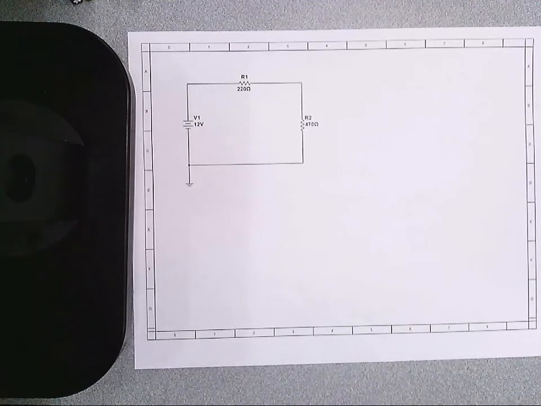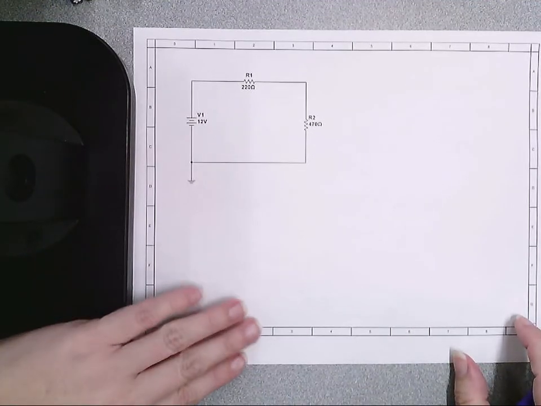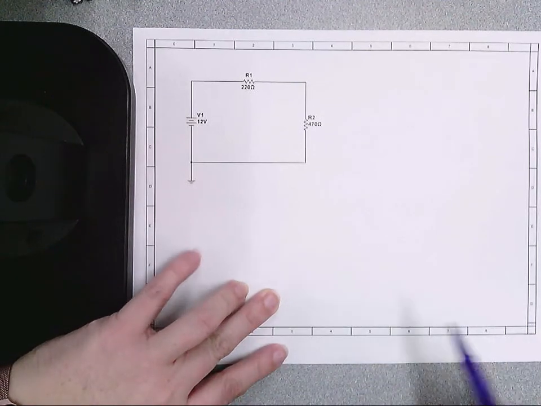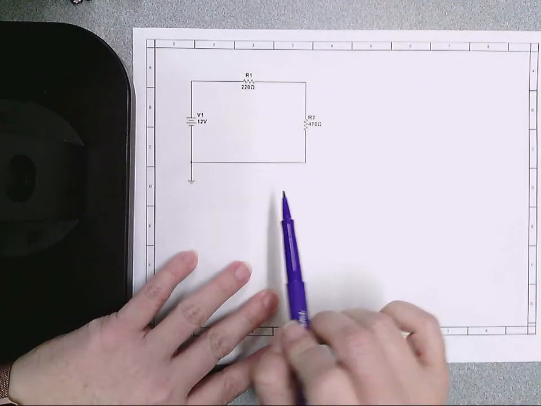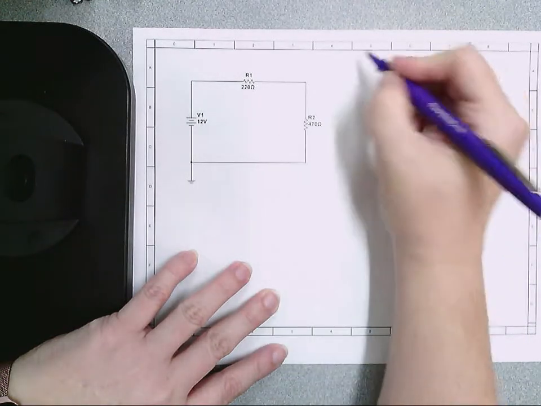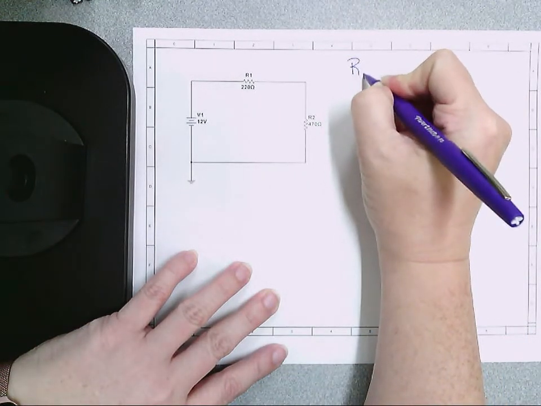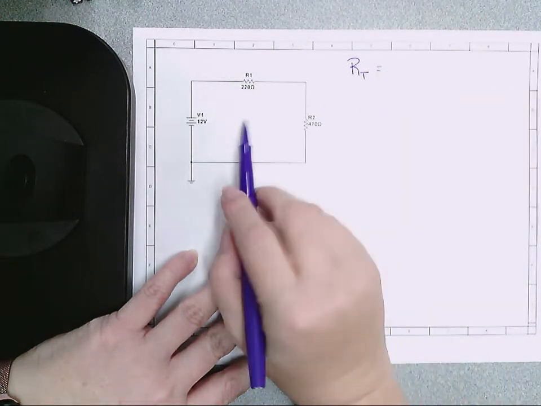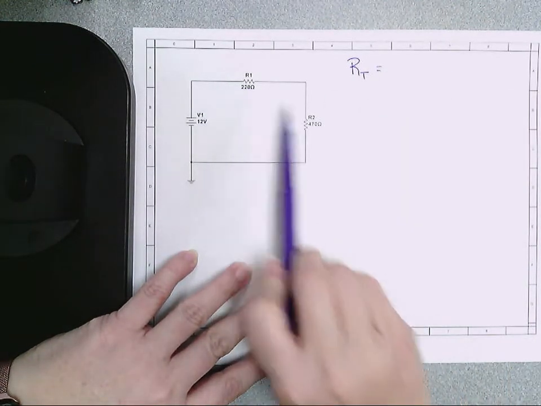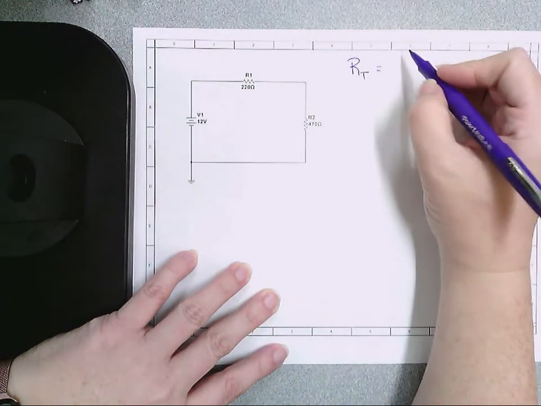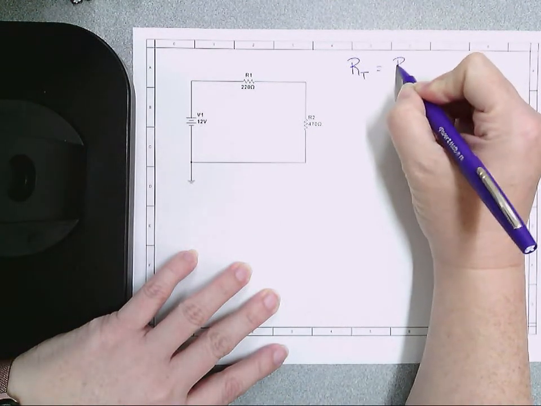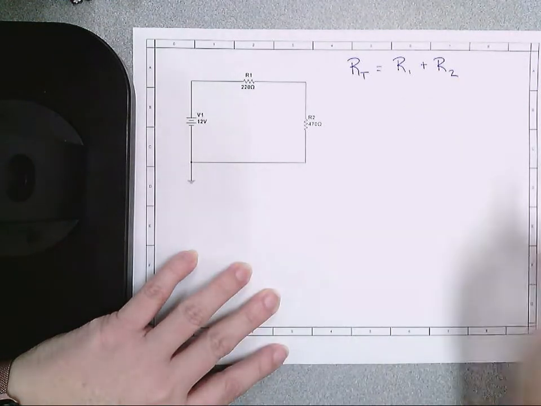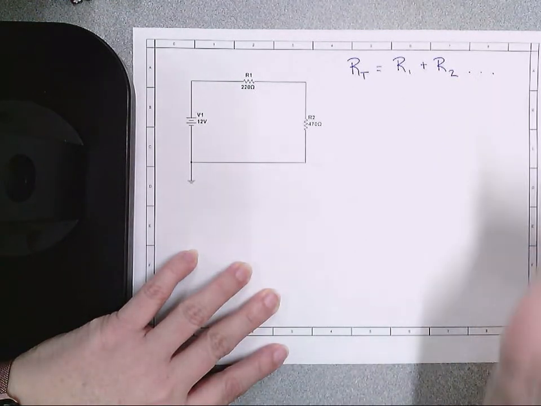Okay, we are going to be looking at this series circuit today, and we are going to do the analysis of it. So the first thing that you do is you look for the total resistance. Total resistance is equal, in this case, we have two resistors, so it will be resistor 1 plus resistor 2. If there are more, you would add them, okay?